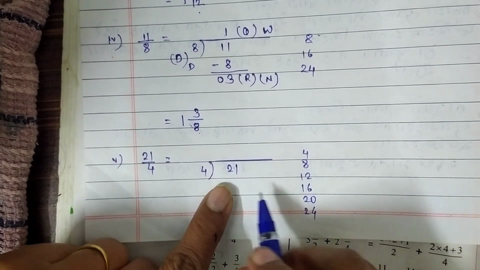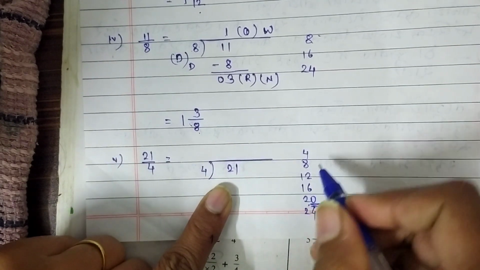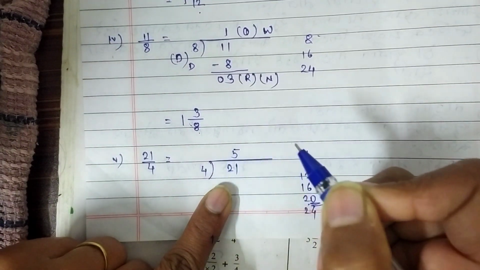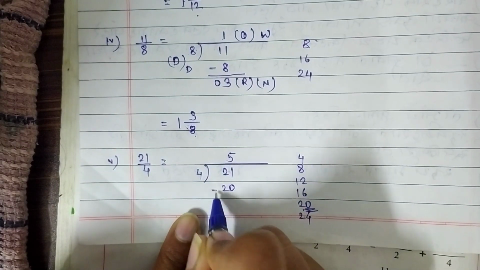So the number near to 21 is 20. So we are going to divide it by 5. 4 fives are 20.